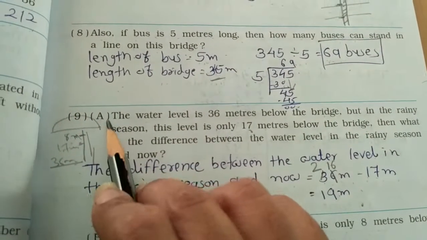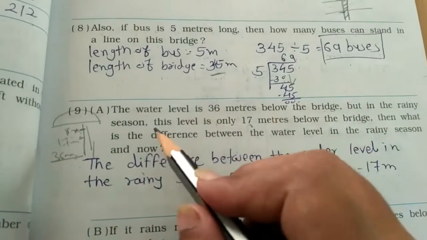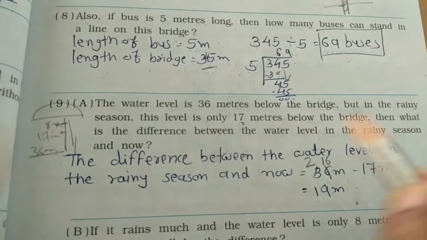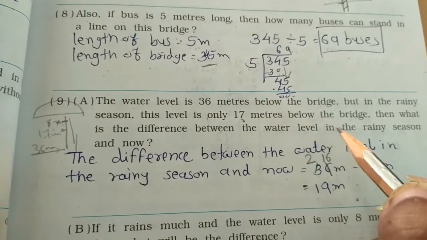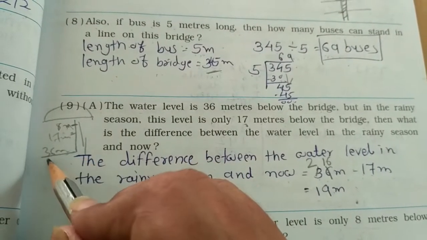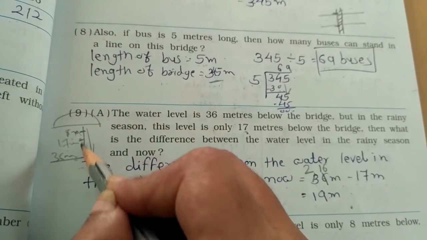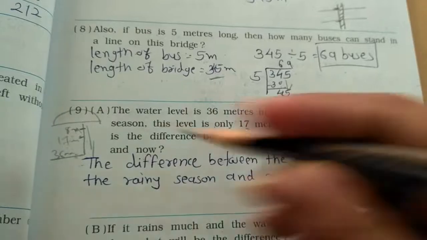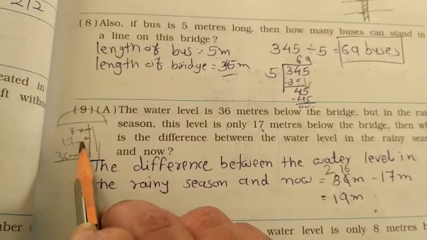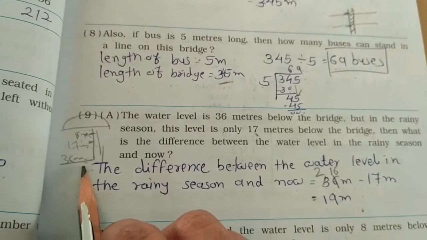Next, number 9, A. The water level is 36 meter below the bridge. But in the rainy season, this level is only 17 meters below the bridge. Then, what is the difference between the water level in the rainy season and now? So, here rainy season से पहले कितना होता है? पानी 36 मीटर नीचे होता है, इतना नीचे. फिर रेनी सीजन में वो इतना ऊपर आ जाता है. राइज मतलब ऊपर आना, राइज होना, बढ़ना. उसका पानी का जो लेवल है वो बढ़ जाता है and it comes at 17 मीटर. वो ब्रिज से 17 मीटर ही नीचे होता है.